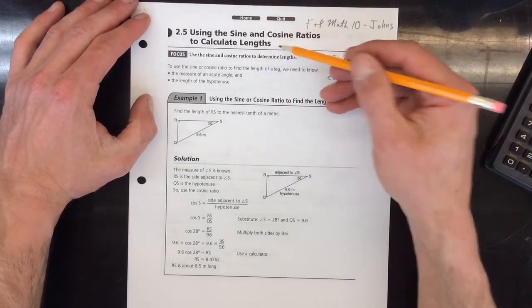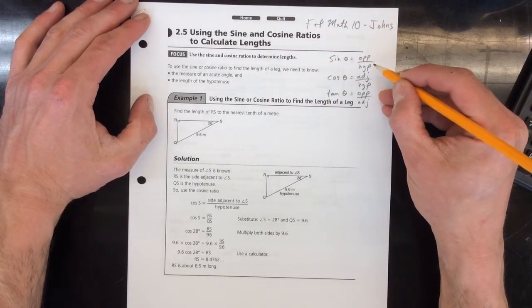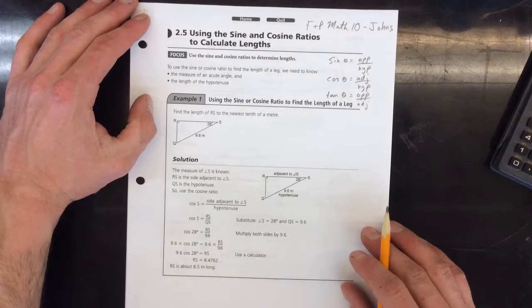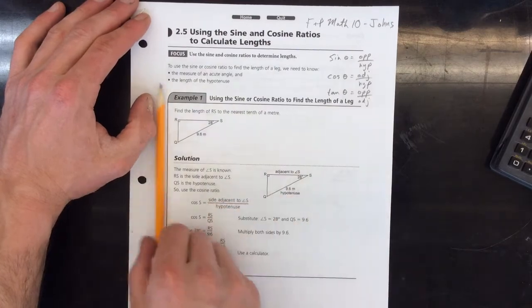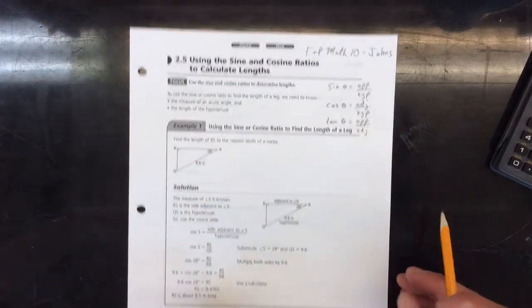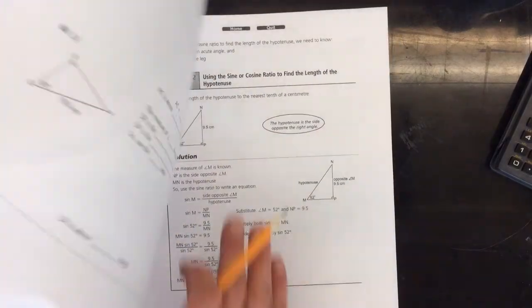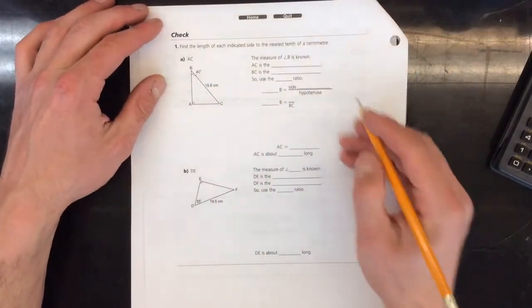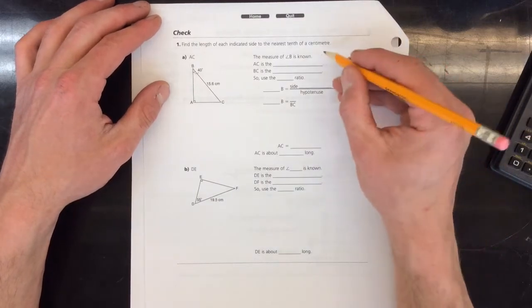In this section, we're going to be finding either the opposite or the hypotenuse or the adjacent using sine or cosine. So let's use sine or cosine ratio to find the length of a leg. So the leg will either be the opposite leg or the adjacent leg. Find the length of each indicated side to the nearest tenth of a centimeter.